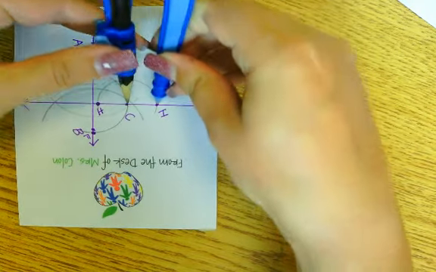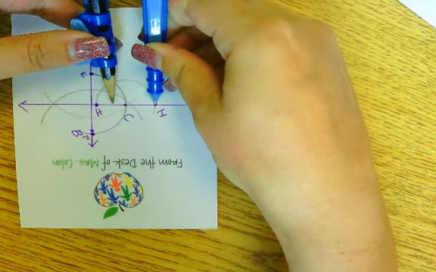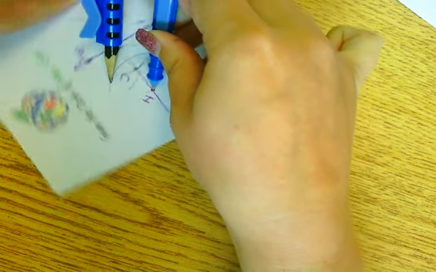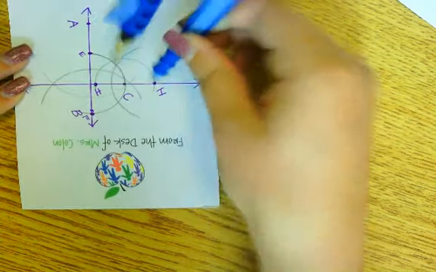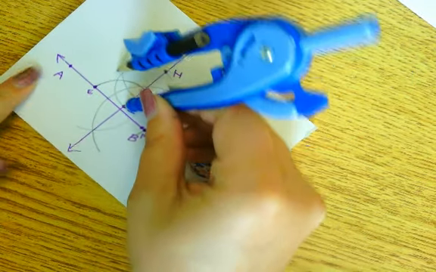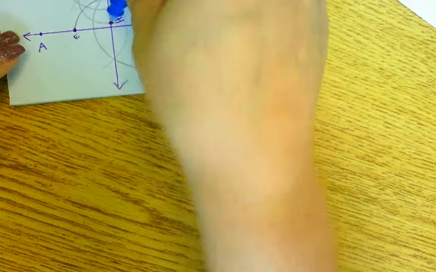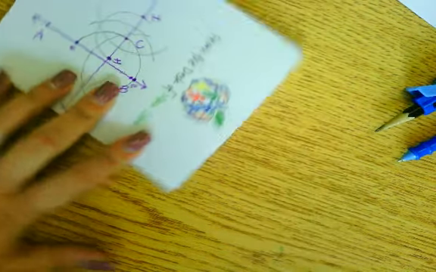Extend greater than halfway. Flip it. Greater than halfway. And draw your second perpendicular line.